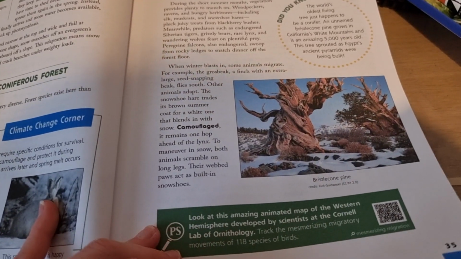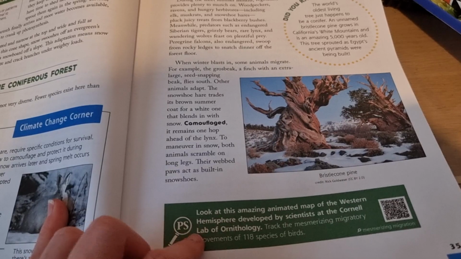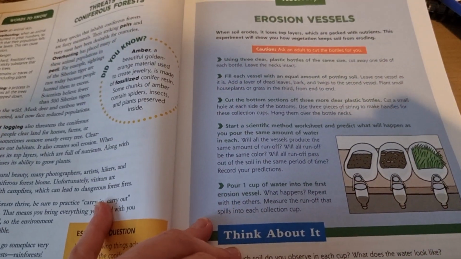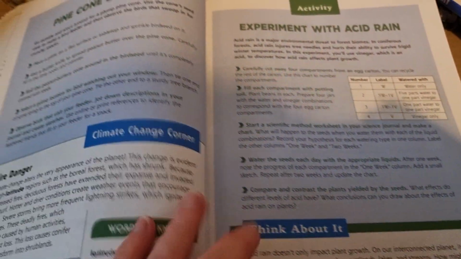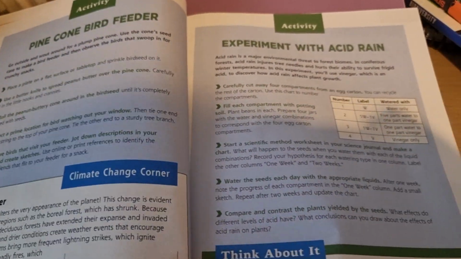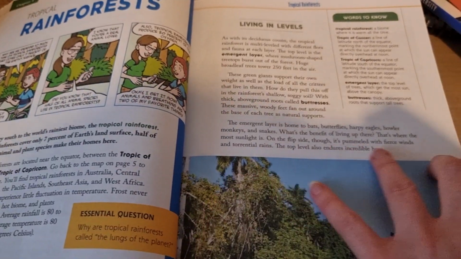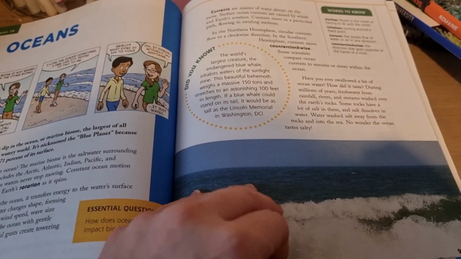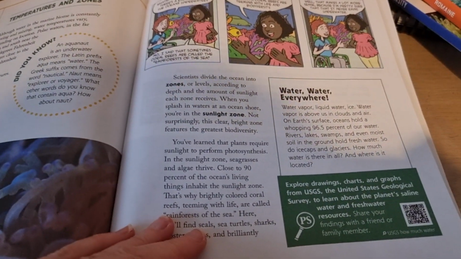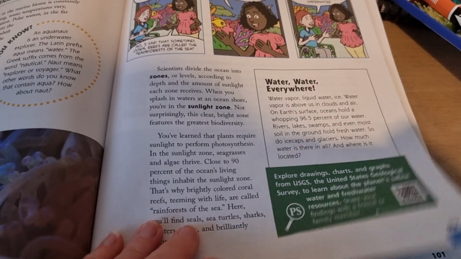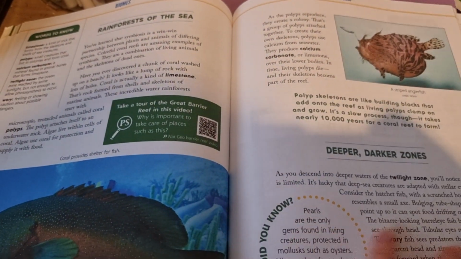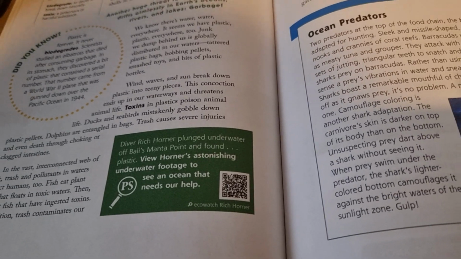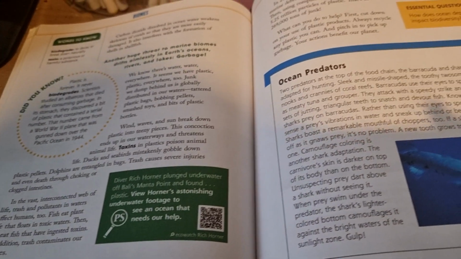Again, we've got a QR code here. That was actually fun. It was to look at a map of where birds migrate. That was a fun one. Erosion vessels, pinecone bird feeder, experiment with acid rain. And we'll just skip ahead to oceans. Again, another QR code here, geological survey. A second QR code in this one, ocean predators.